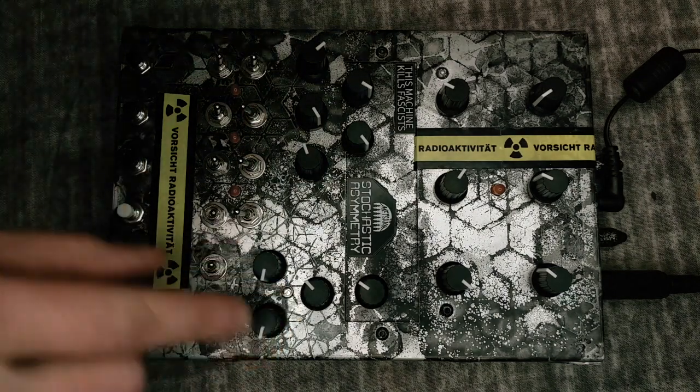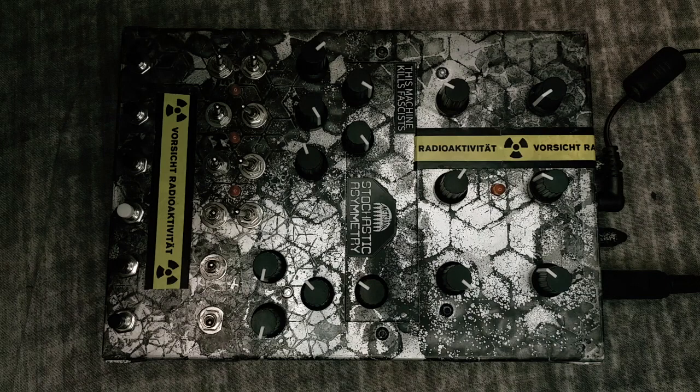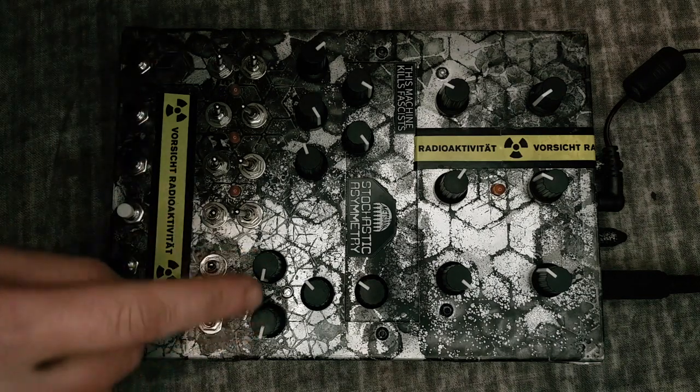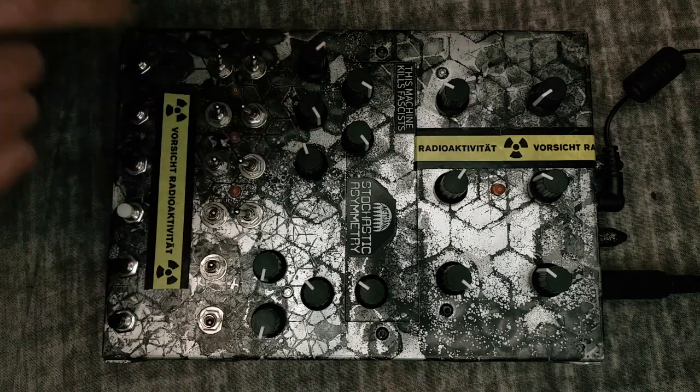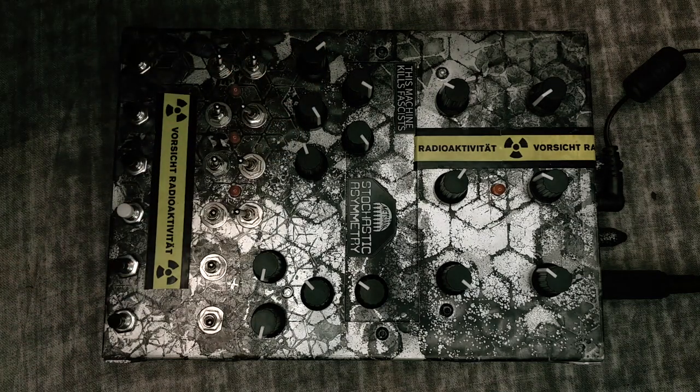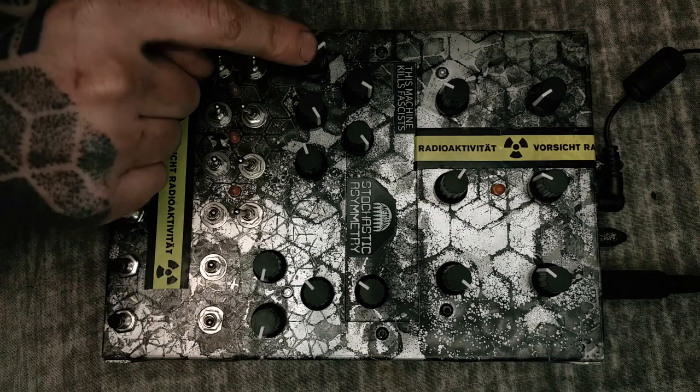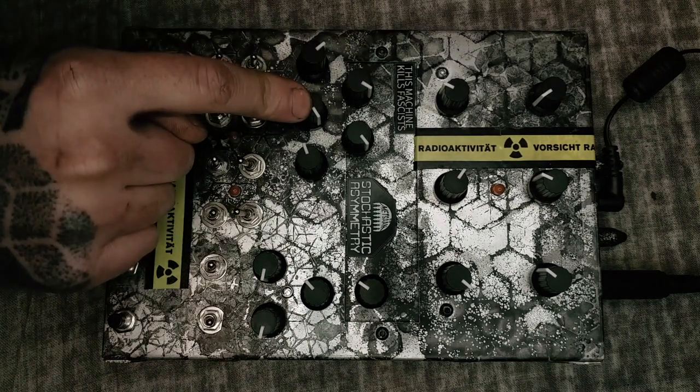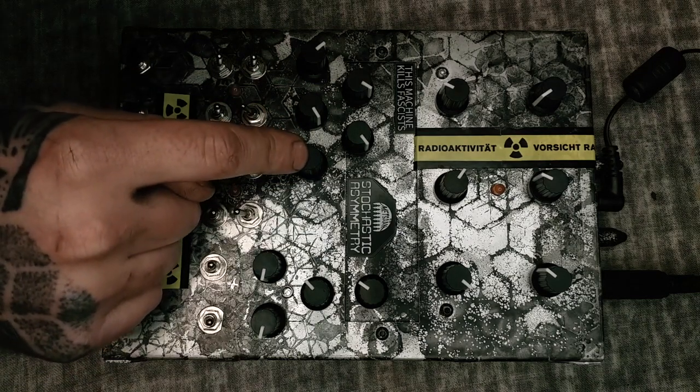So Stochastic Asymmetry has 5 oscillators. 2 of those are LFOs, they're here, and 3 of those are regular oscillators, faster than the LFOs. And this one is the highest, this is the mid frequency, and this is the lowest of those frequency ranges.